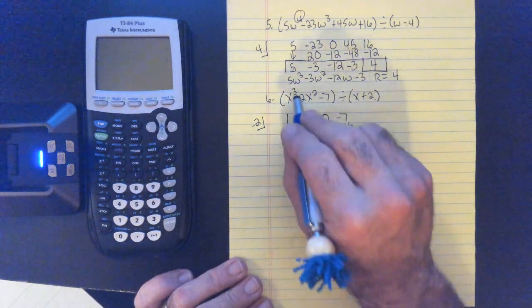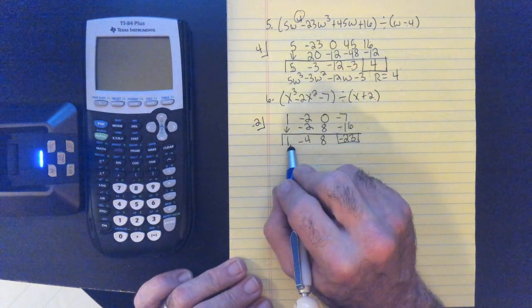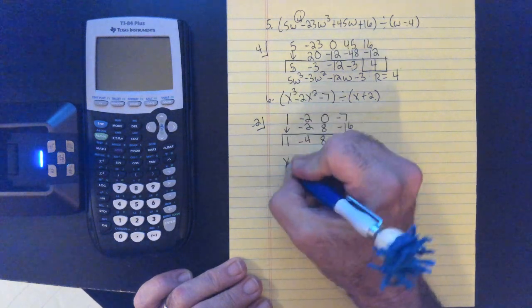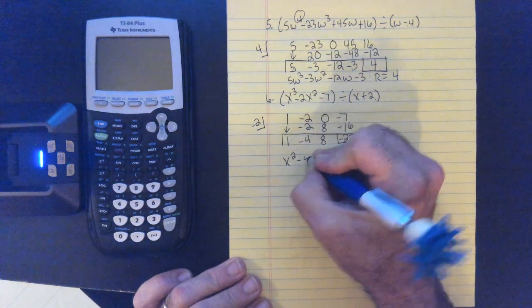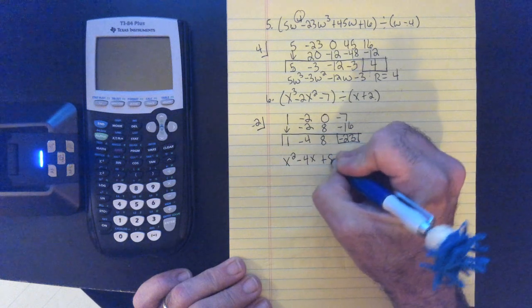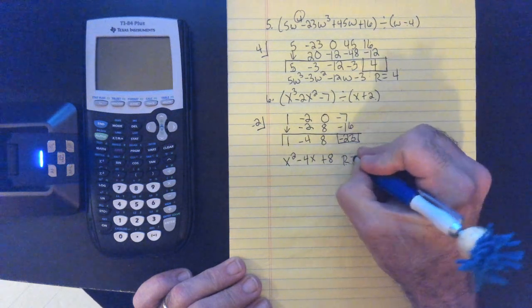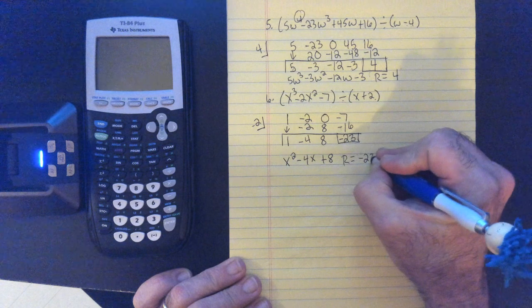Alright, so let's find our quotient. Since that was an x cubed, this starts 1 degree less. So that's going to be 1x squared minus 4x plus 8, and then the remainder equals -23.